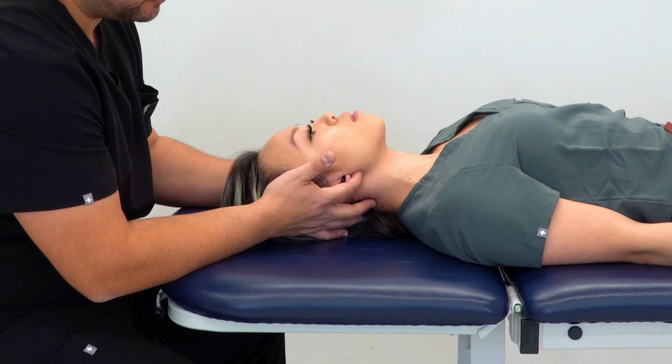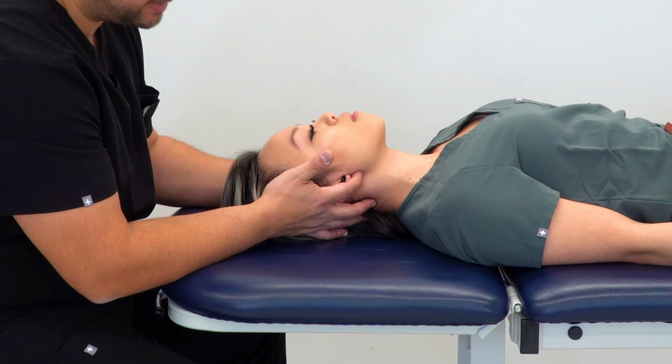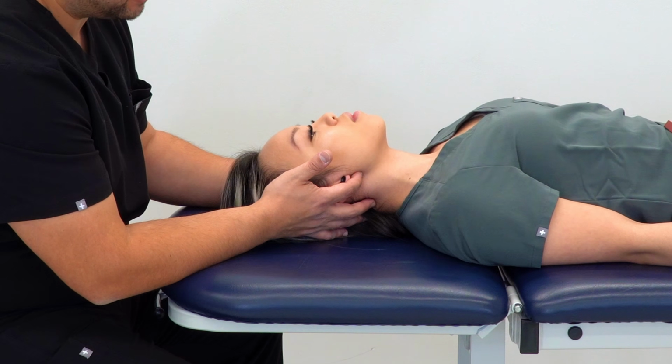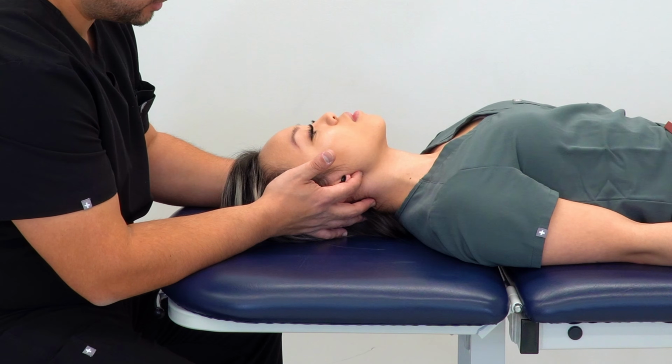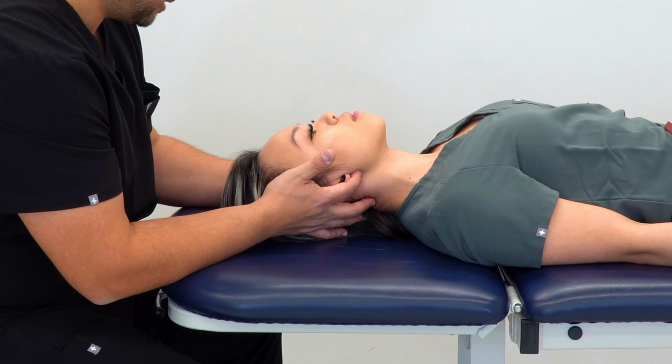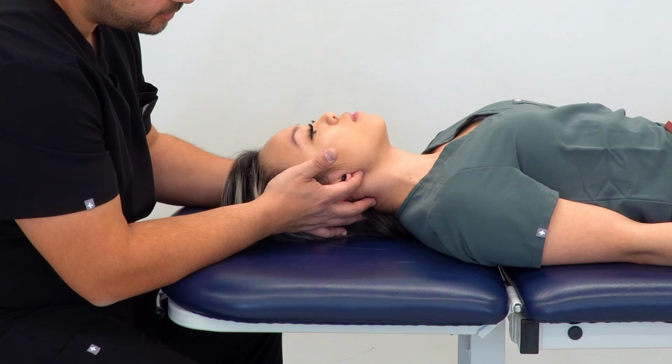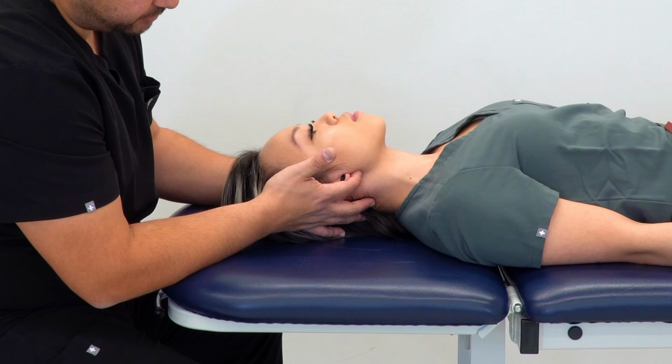You can lighten your contact, but still maintain your contact throughout the entire treatment until you reassess at the end. So we've established our tender point. We're going to call this a 10 out of 10. I'm going to position you, and then we're going to compare to that 10, okay? Okay. So I'm making contact with that tender point.